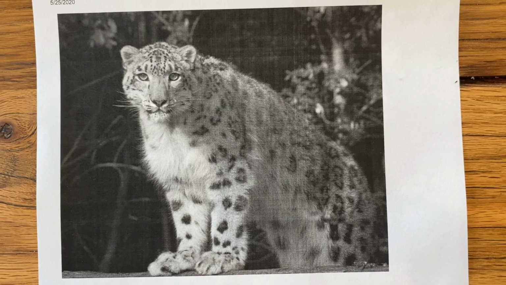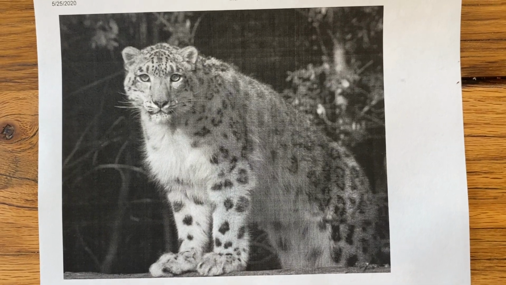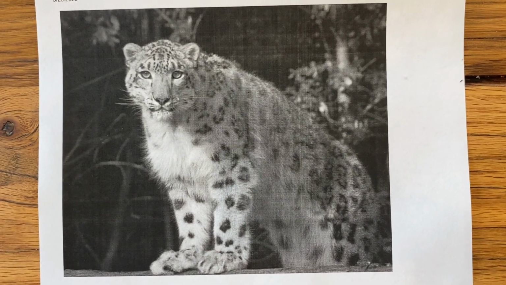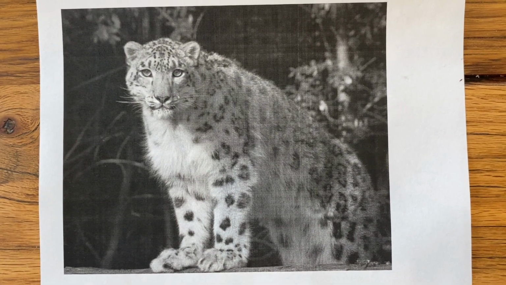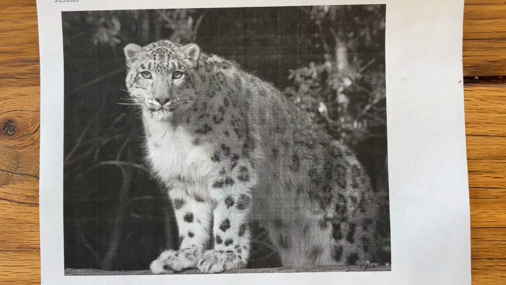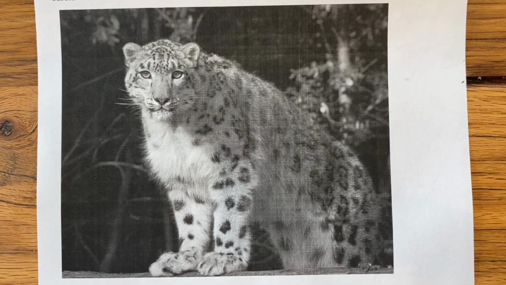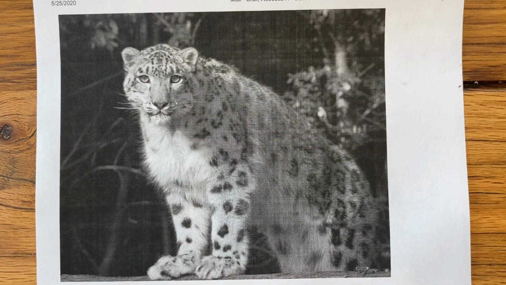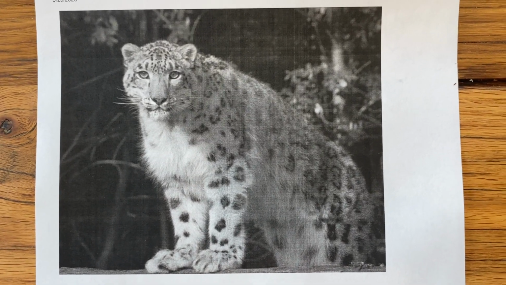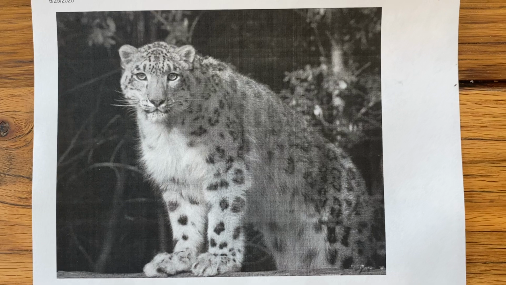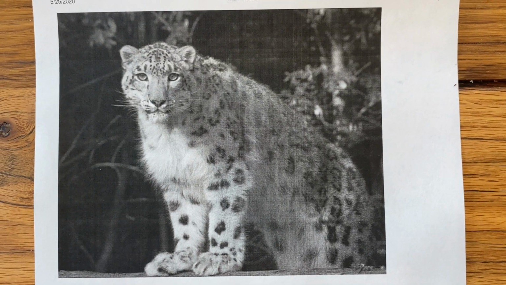Another really interesting fact, and this is a behavior adaptation: the snow leopard has very strong legs. It has the ability to jump as far as 50 feet to catch its prey. So this behavior adaptation allows it to catch food. It can jump that far, which is just amazing.